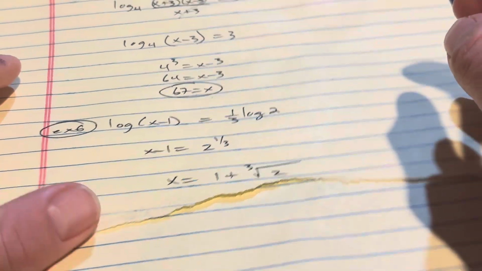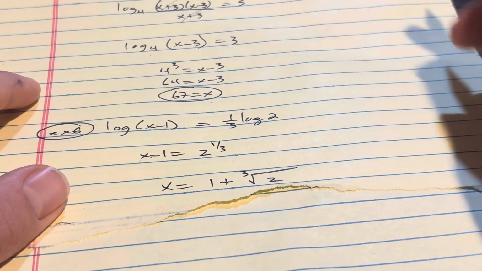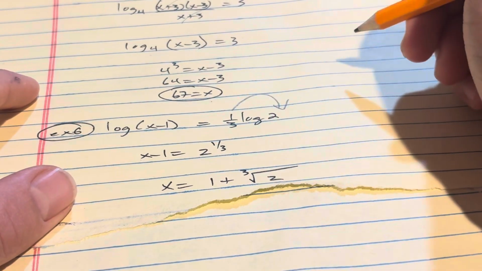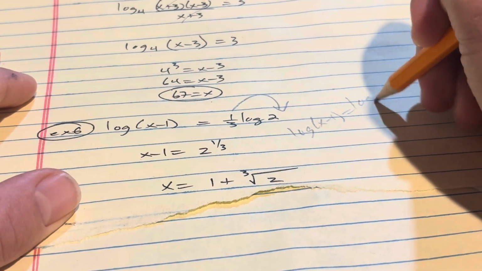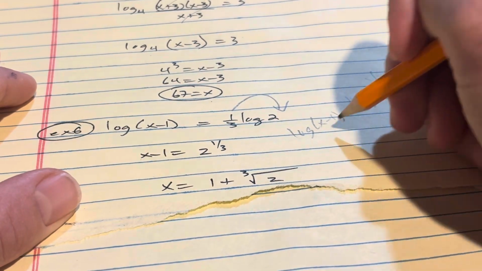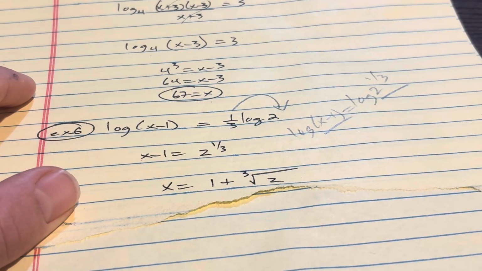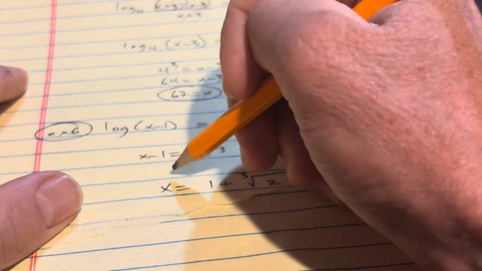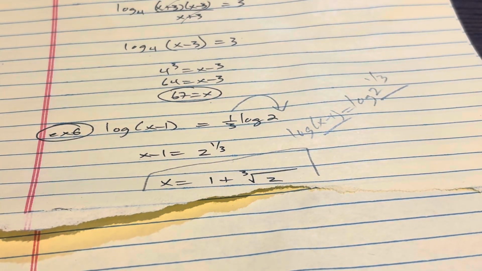And in example 6, log of x minus 1 is equal to 1/3 log 2. All right. Bring that exponent up. Then I'm going to have log of x minus 1 is equal to log 2 to the 1/3. So I say x minus 1 is equal to the cube root of 2. And I just add 1. This is my answer. All right, so a pretty quick one in comparison with the others.